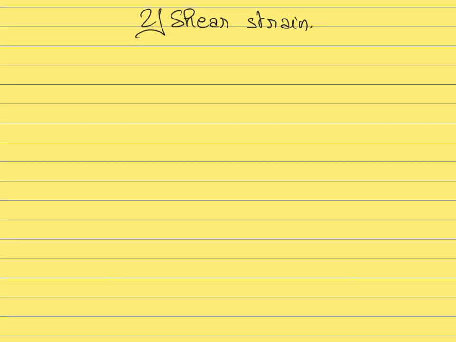Okay, so now same way as we did for the stress, in addition to the normal strain, we're now going to define the shear strain that will be used to quantify the extent of the shear deformation that bodies are subjected to. So same thing here. Let's take an example. Let's consider this member here that is attached to a fixed support. And let's assume that this member is subjected to a shear force at the top like this.